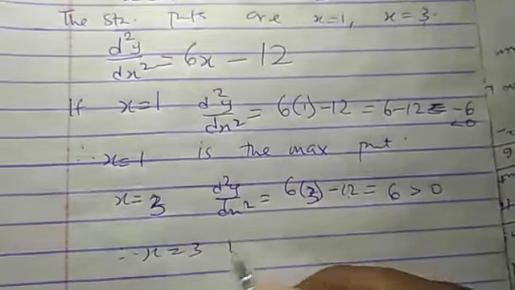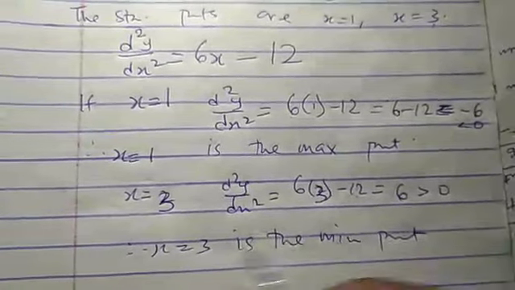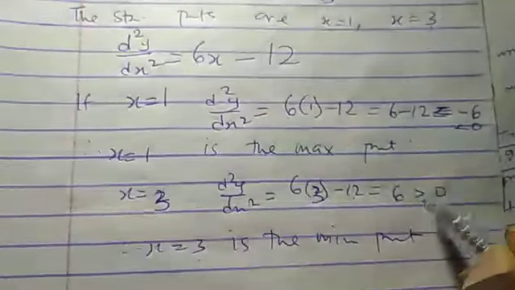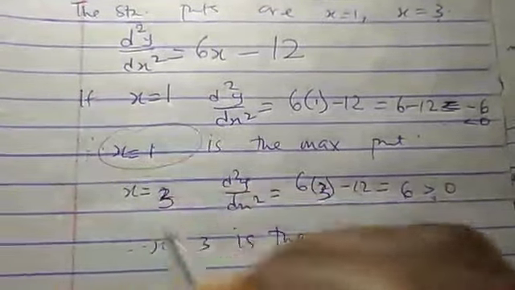Therefore, s equal to 3 is the minimum point, because s equal to 3 gives me positive here, while s equal to 1 gives me negative. That is why this is the maximum point.